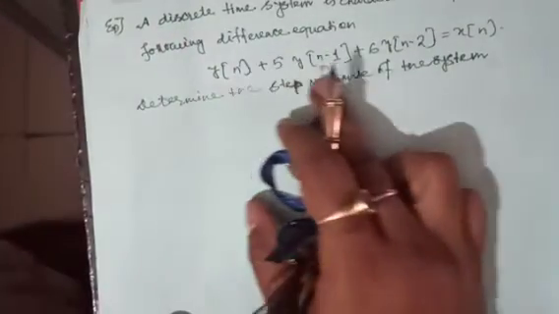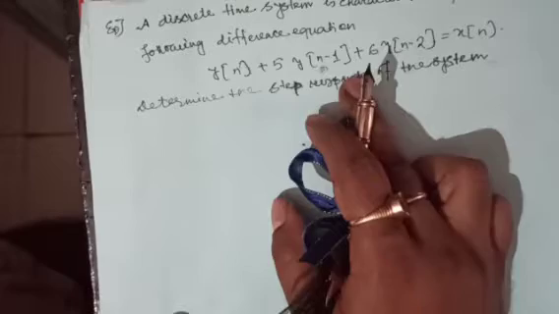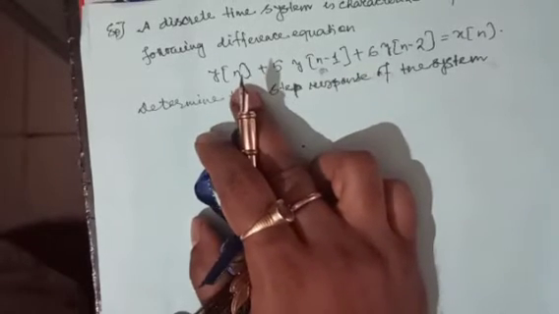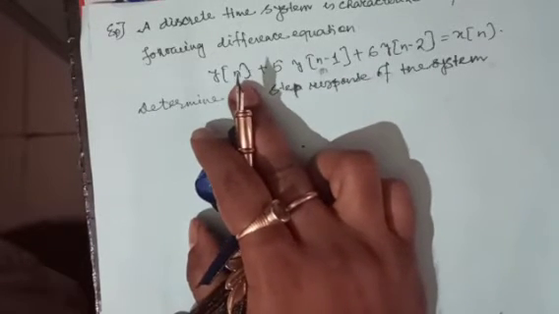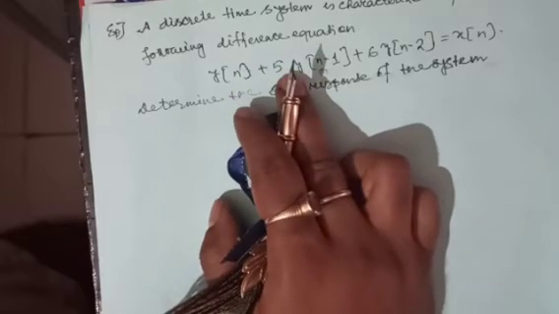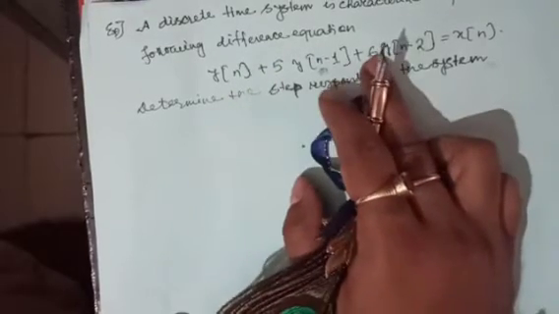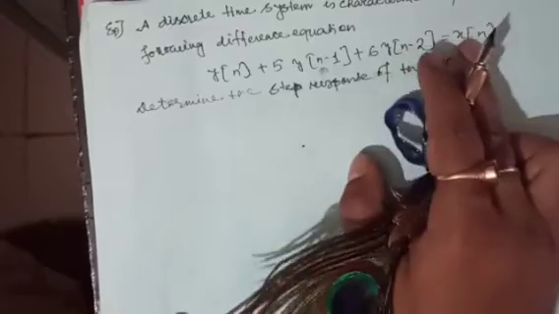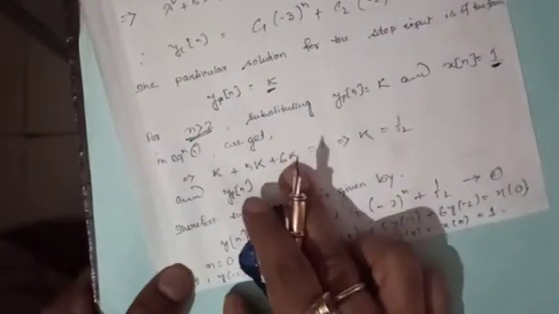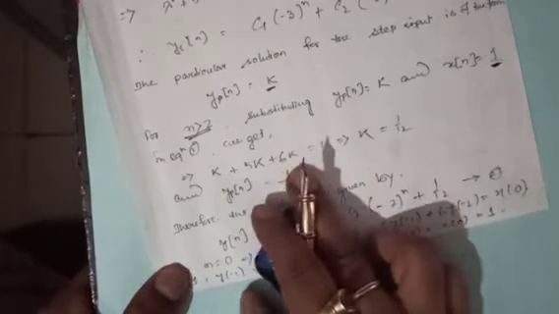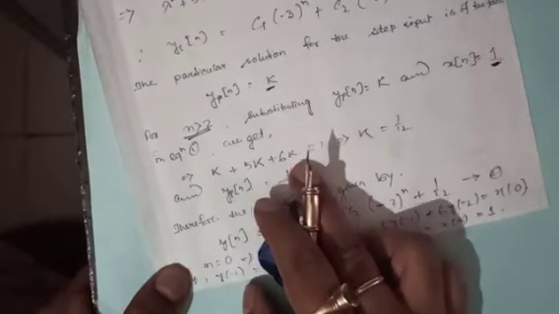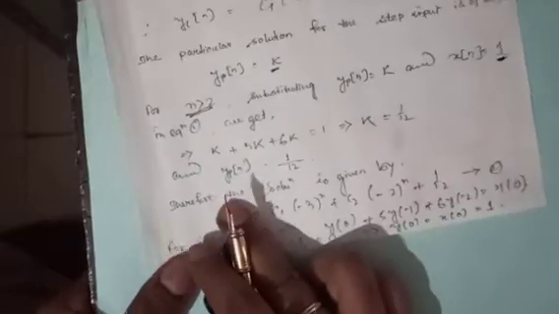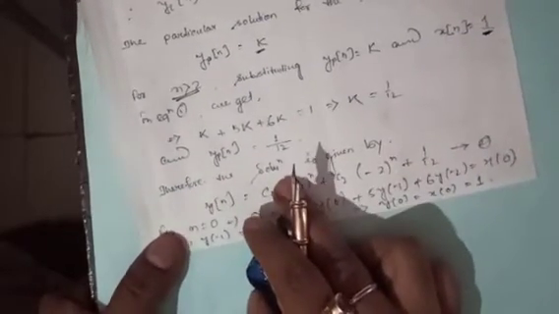I hope you understand why n greater than 2 is considered. Now from this it will be k plus 5k plus 6k is equal to 1, and from this 12k is equal to 1, so k is equal to 1 by 12. Therefore yp of n is 1 by 12.